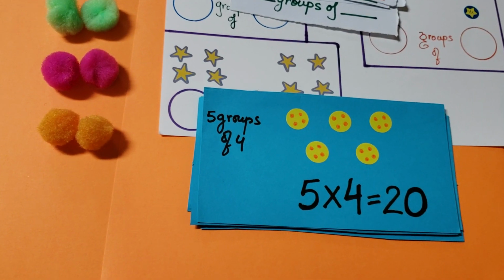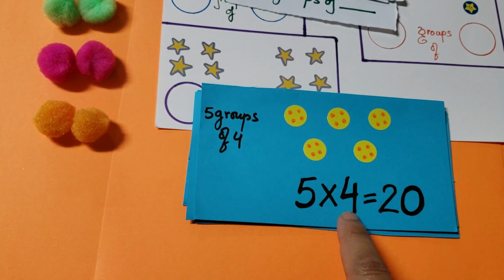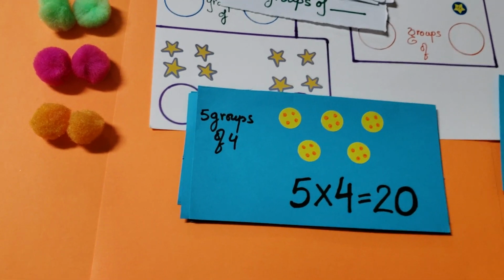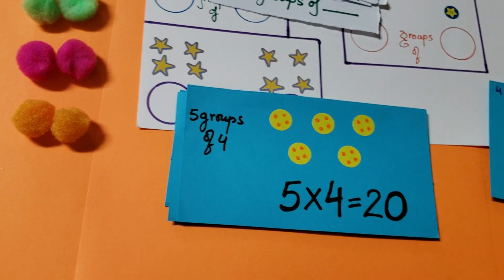Okay, so now 5 groups of 4. I've made 5 groups and I've made a 4. So 5 into 4 is 20. That's how we are going to understand the whole concept. There are how many in total we have.